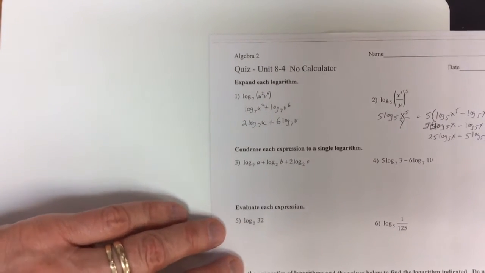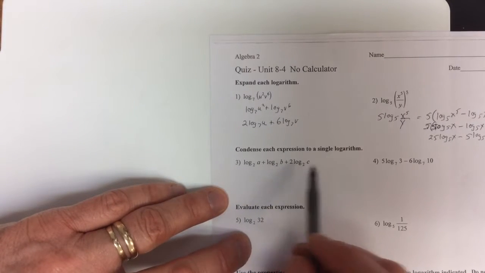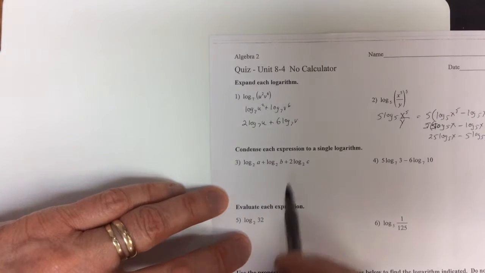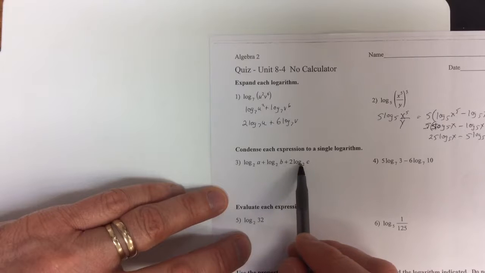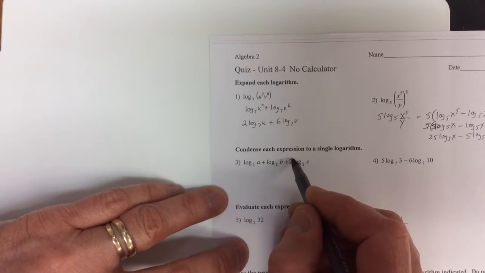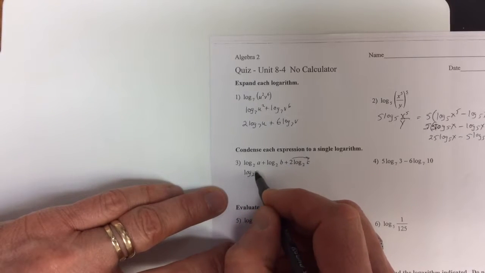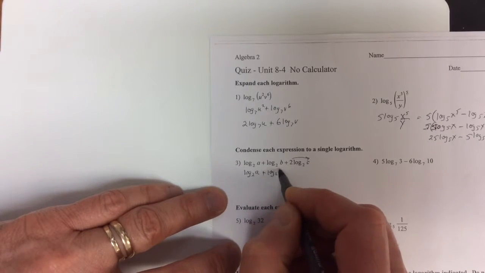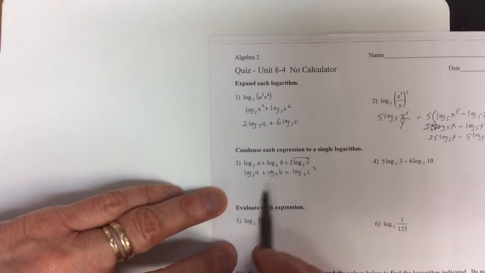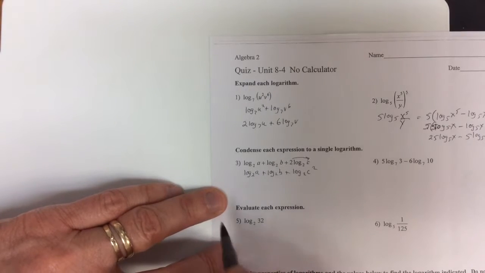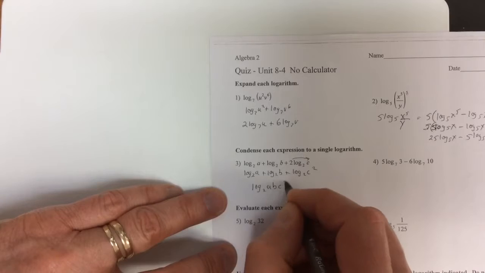This next problem, we want to condense this, and I notice I have a sum. I'm adding these, and that relates to the product rule, but we have this 2 in front of this log, so that 2 has to come up and become a power, so that's the power rule. So I'm just going to write this as log base 2 of a plus log base 2 of b plus log base 2 of c squared. And then I've got the sum of all these, so that's the product rule, so log base 2 of a times b times c squared.